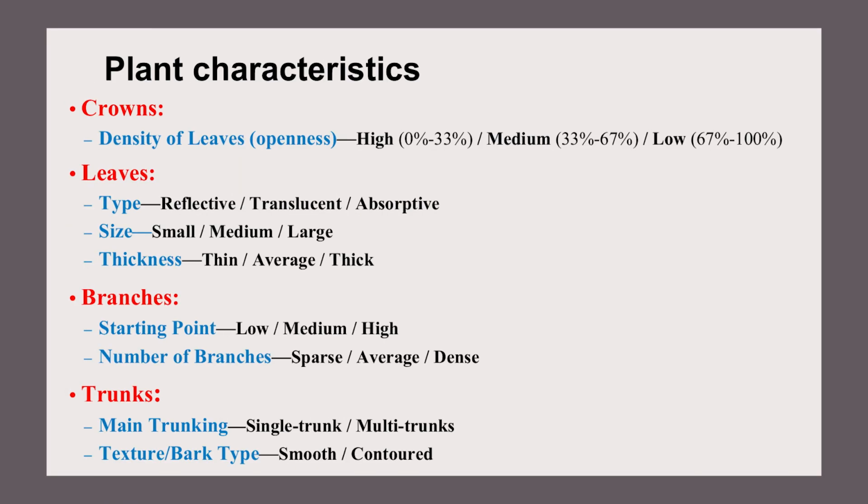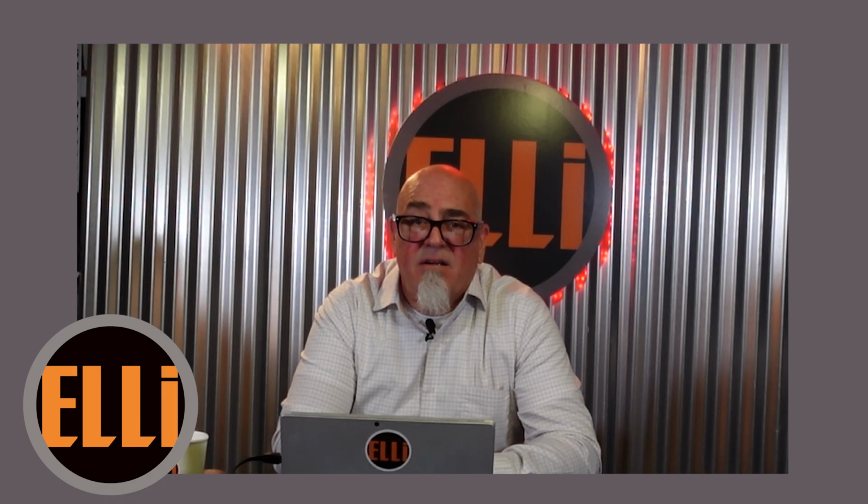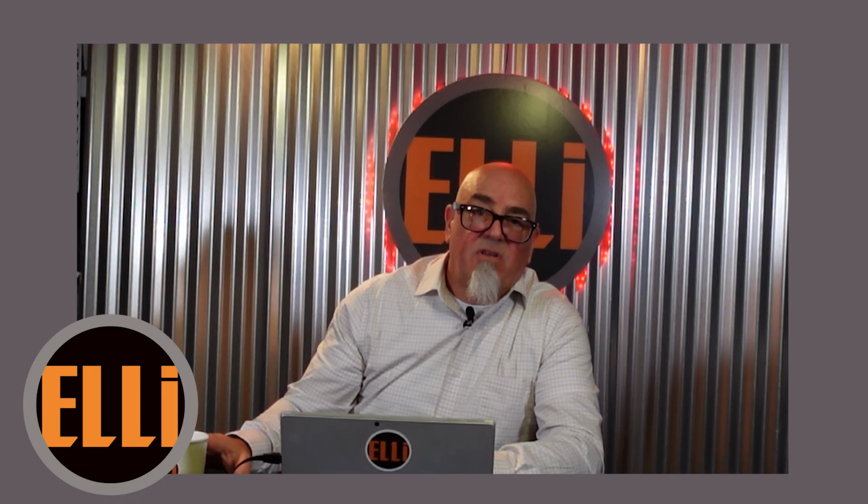So that's one characteristic. Another one is texture or bark type. I like to look at that too because that can create a lot of added interest depending on the type of bark that the tree has or the plant form. So I've classified that into smooth or contoured. You could also do smooth, mild, or heavy texture. That's another way to look at it. And I'm going to show examples of those in the upcoming slides. All right, so let's move on. Let's look at some graphics here so that you can see some of this.